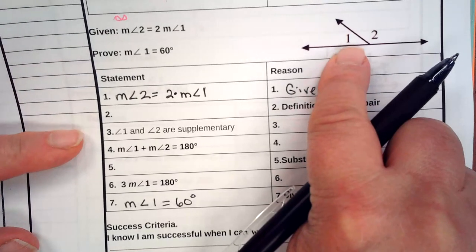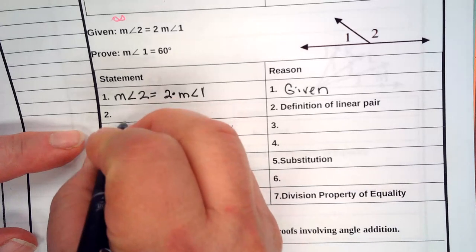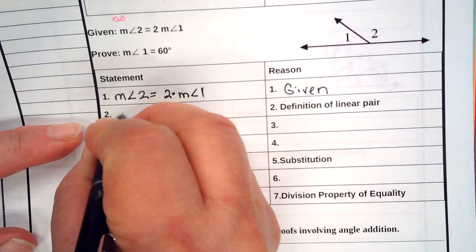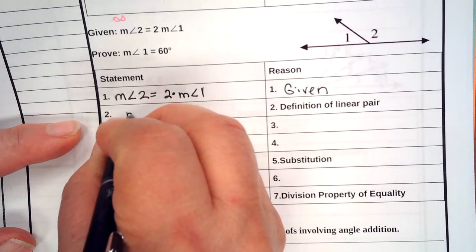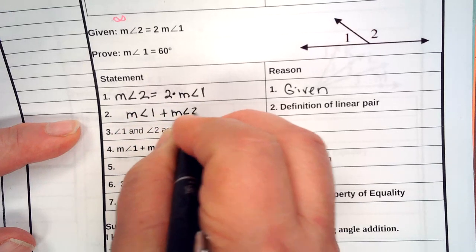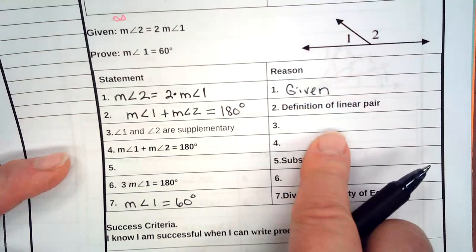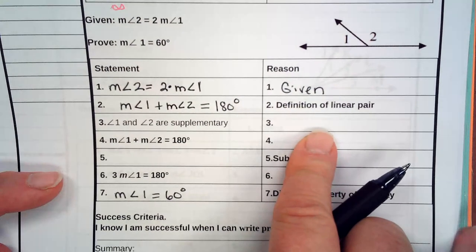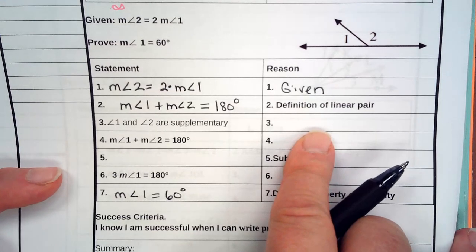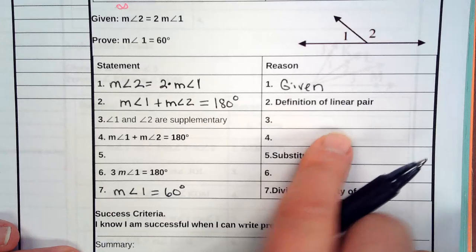Well, angle 1 and angle 2. So the measure of angle 1 plus the measure of angle 2 will give me 180 degrees. Because that's your definition. If they form a line, then they will add up to 180 degrees.